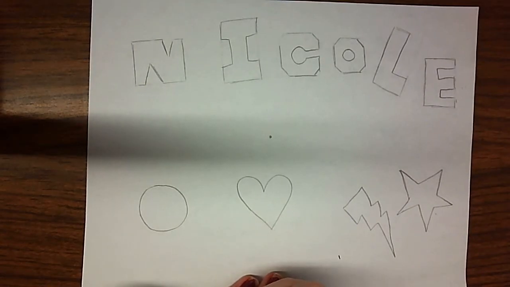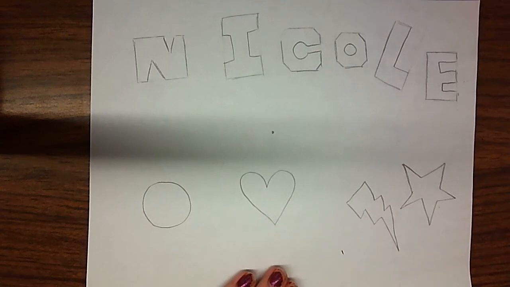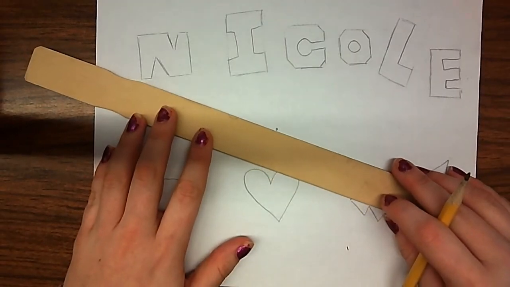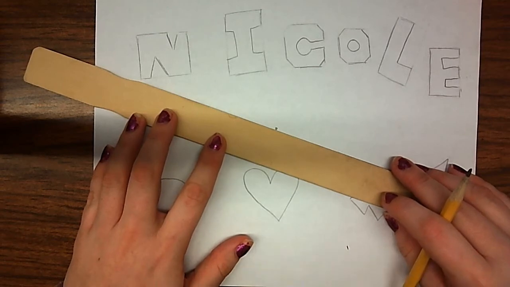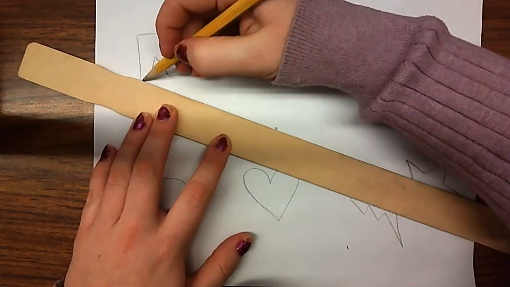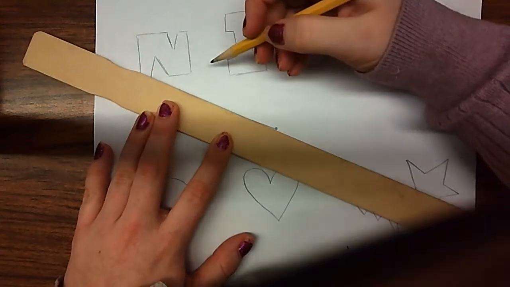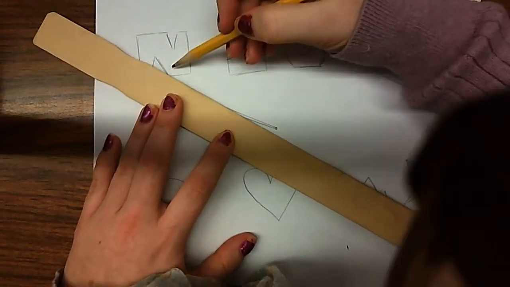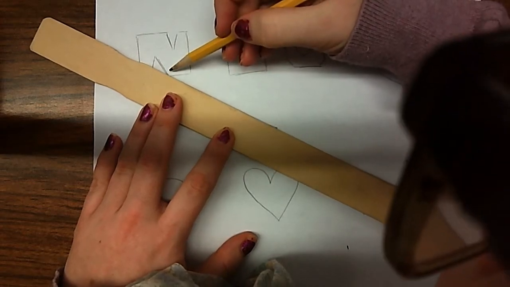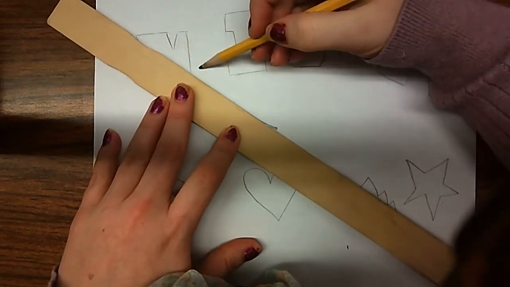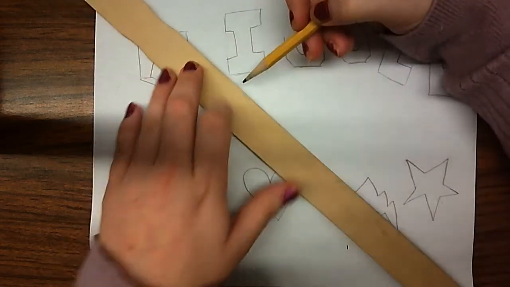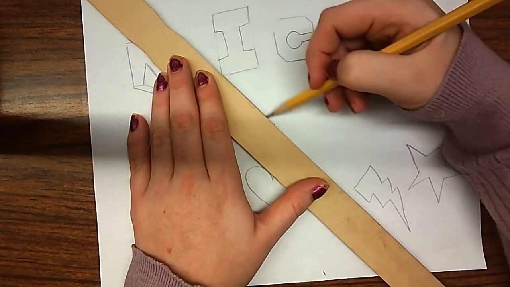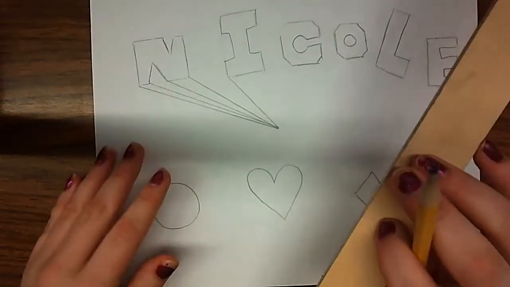So just like we did for our one perspective streetscapes, now I'm going to take my ruler and line up my corners with the vanishing point. So I line up my corner, vanishing point. I'm going to move it a little bit, line up my corner, vanishing point. And I'm just going to do the ones at the bottom right now. Make sure you draw light in case you make a mistake.